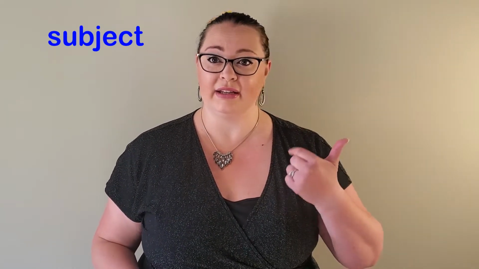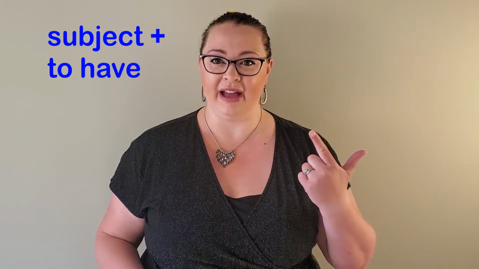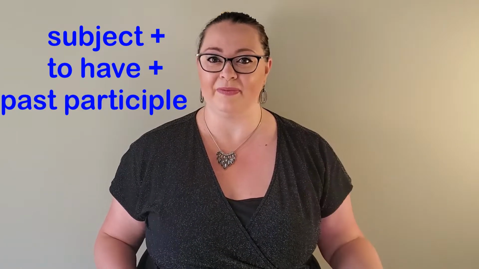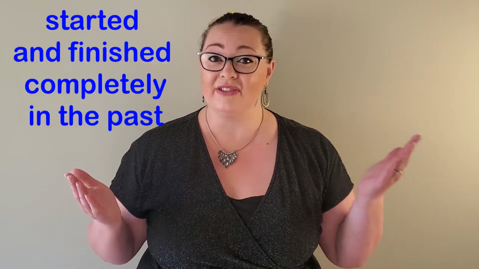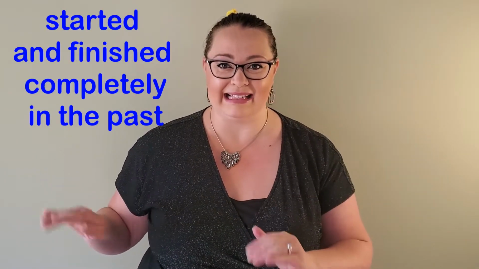The perfect tenses are formed by using a subject, the auxiliary form of the verb to have, and the past participle. Because of this, before we go any further, we need to review what a past participle is. A past participle refers to some previous action that was both started and finished completely in the past.